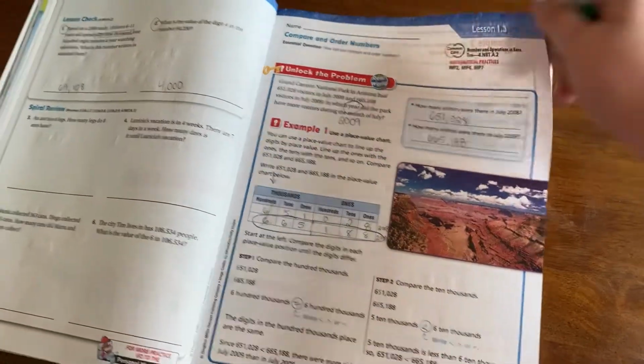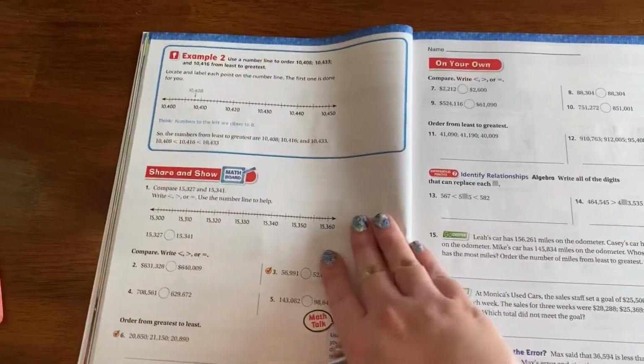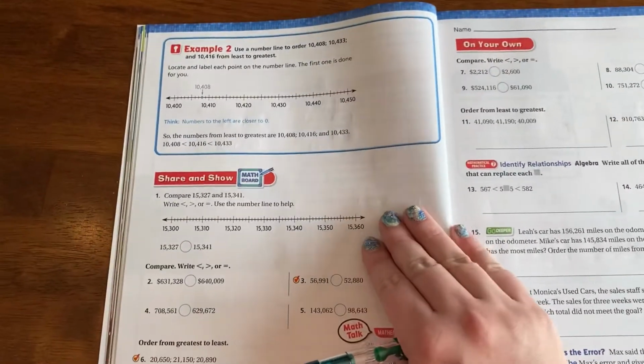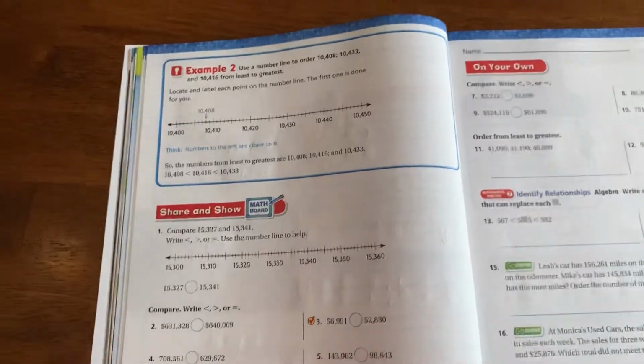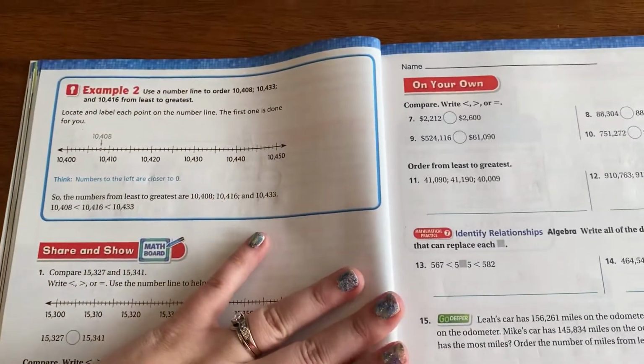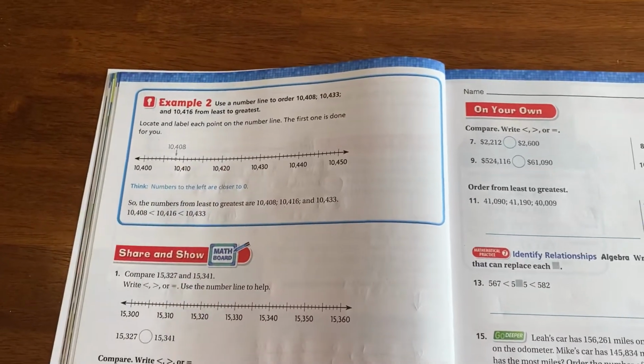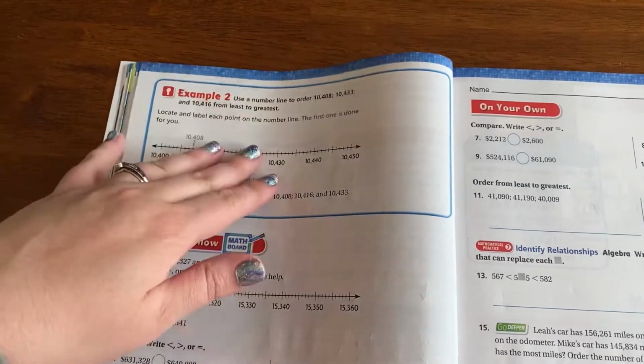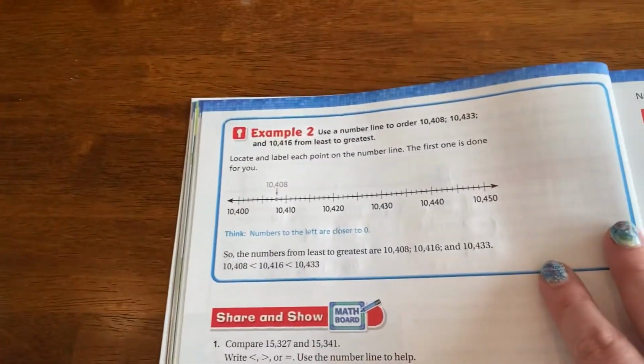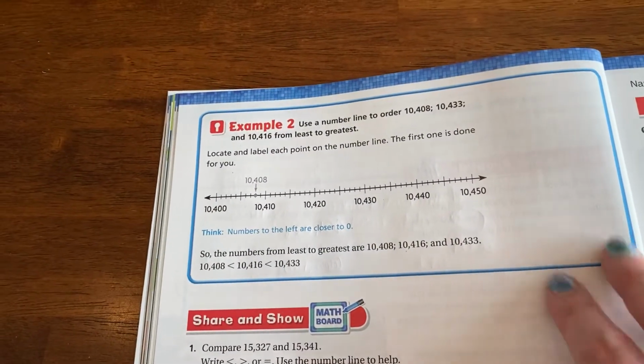All right, turning the page to page 18. Another way you can do this is to use a number line. I do think this one's a little more challenging because you have to draw number lines every time you use it. So it's up to you which strategy you use, if you use the place value chart from the last page or if you use a number line. I'll do the number line with you so you see both examples, but then you can choose.